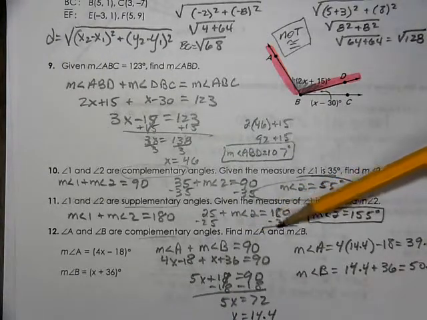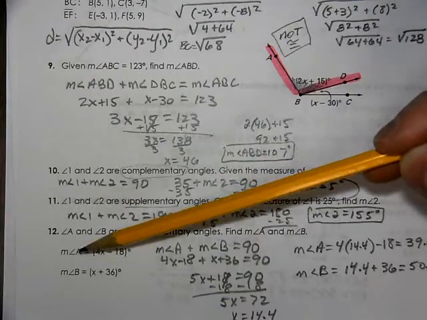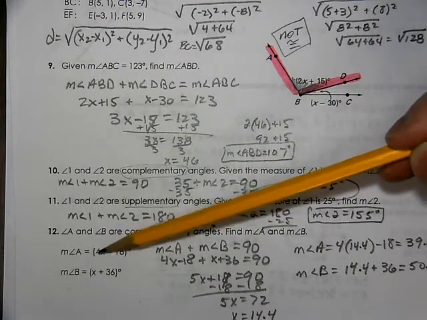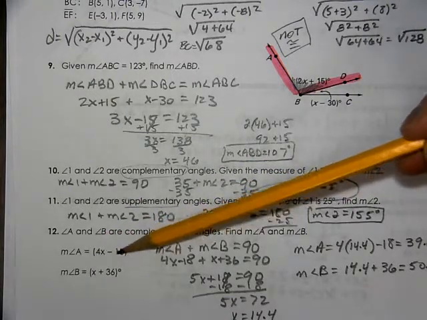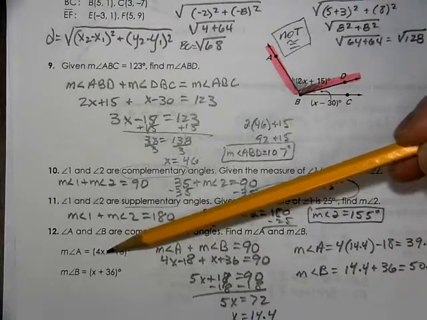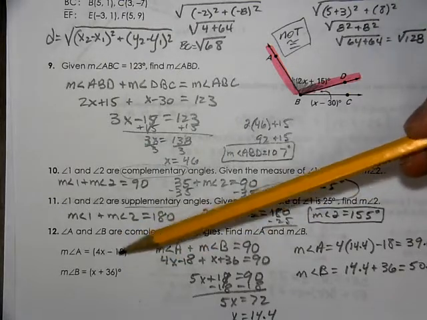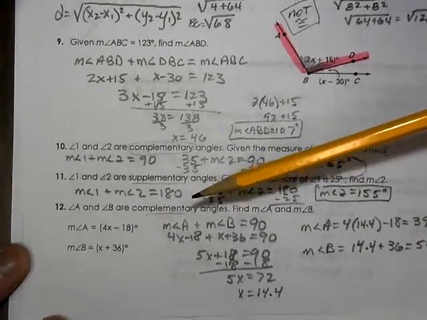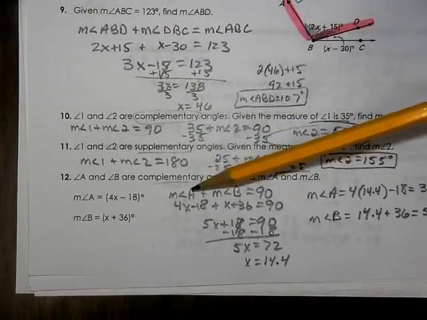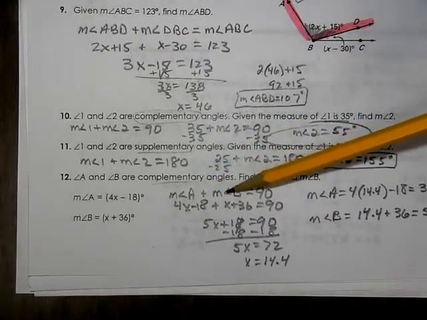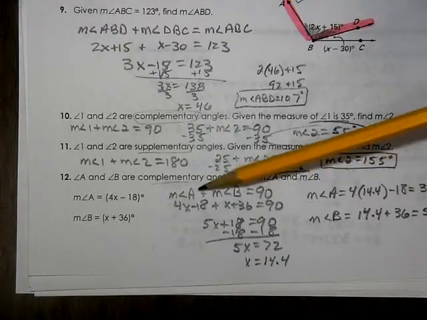Number 12, angle A and angle B are complementary angles. Find the measure of angle A and the measure of angle B. So we see an expression that represents angle A, but we want to find out its actual measurement. So we're going to set up our equation to be two angles that add up to 90 because they're complements.